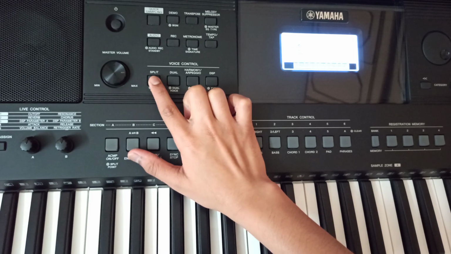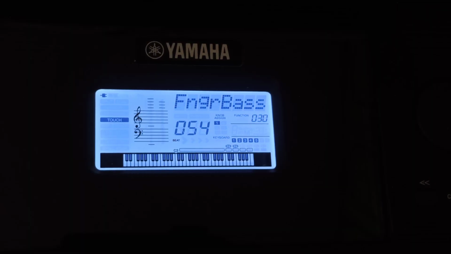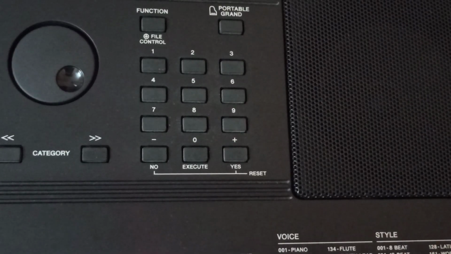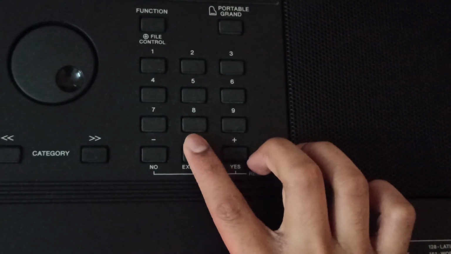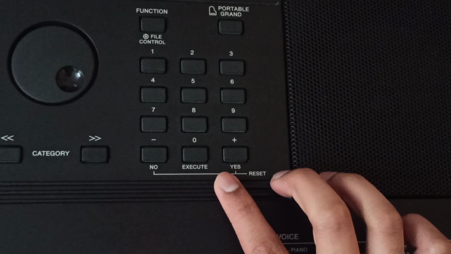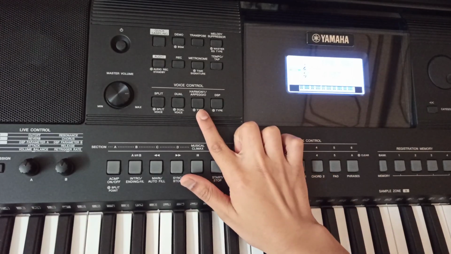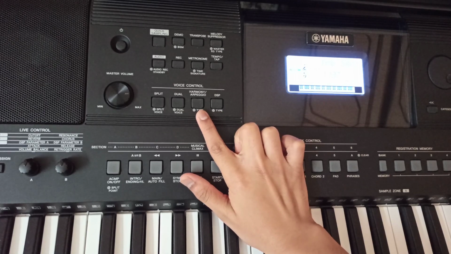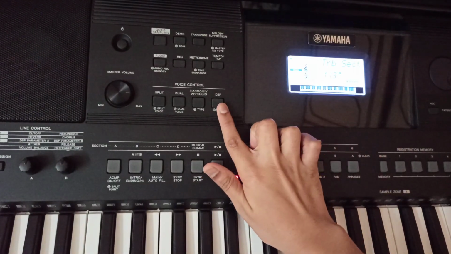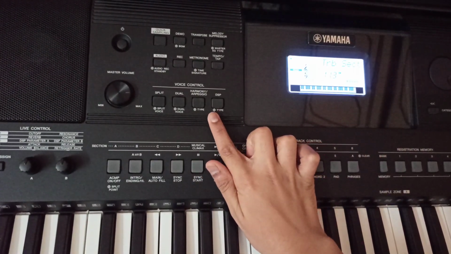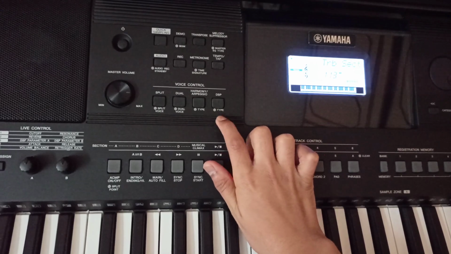until your screen shows S voice or D voice. Now you can select any number in the numeric pad to select your desired split voice or your dual voice. And this is the arpeggiator button which lets you play complex chords by the press of a single key. And to tweak your sounds and give it a more expressive touch, you get a DSP button here.